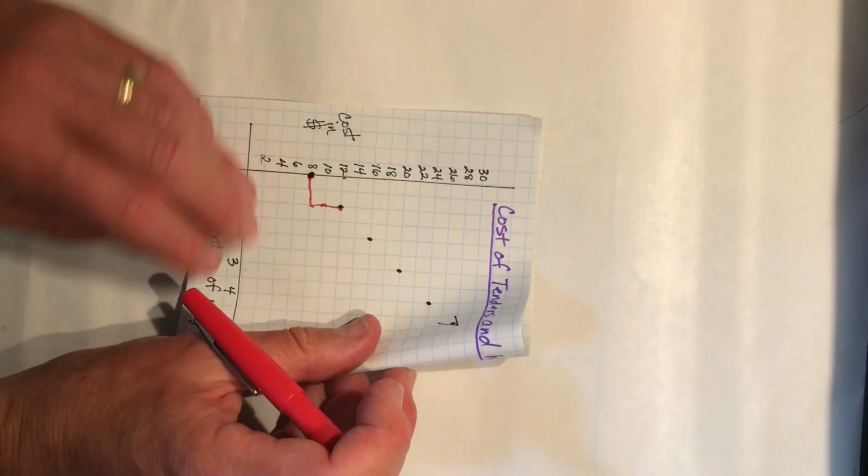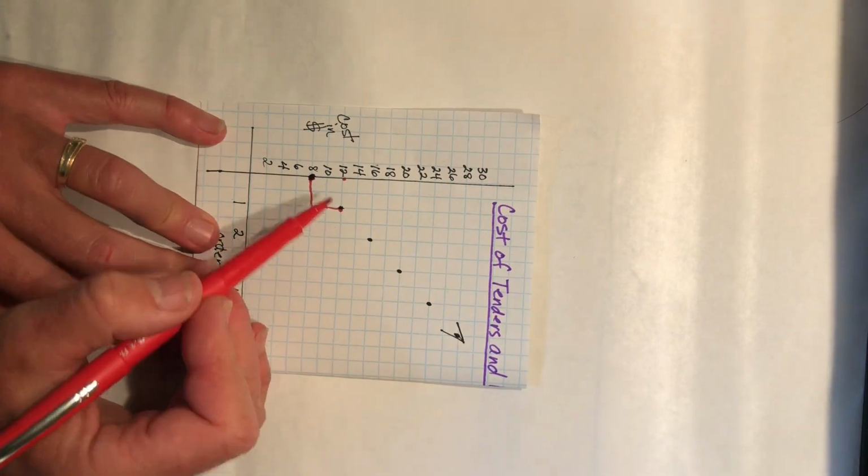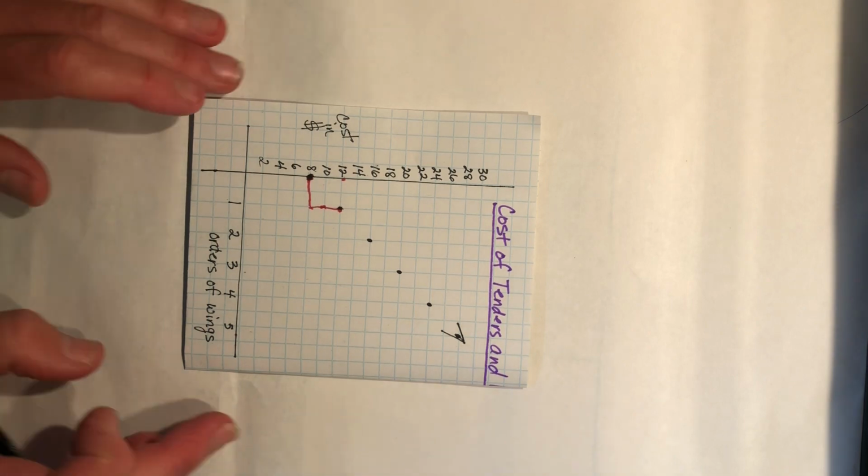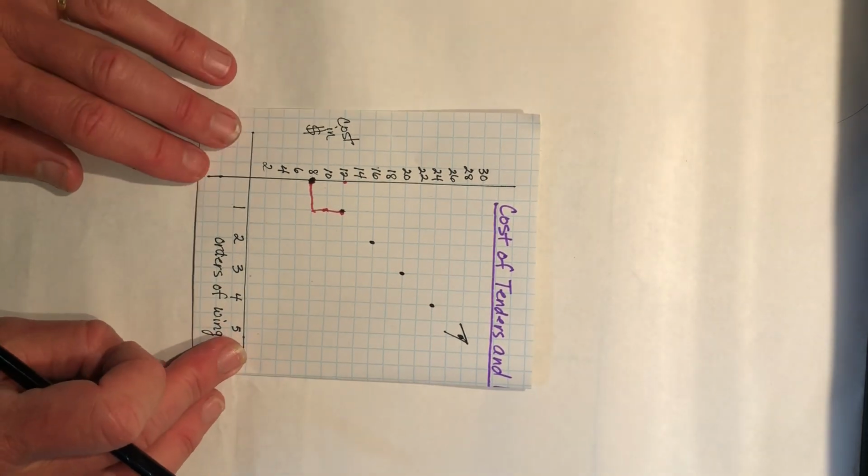Now, I want to point out something important on this graph. I'm sure you noticed that I did not connect these points, and I want to show you why. And I think I might actually have made an error on this on one of my videos last week.